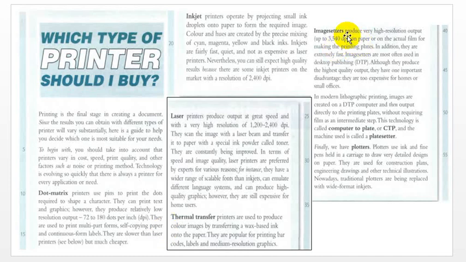And image setters produce very high resolution output, up to 3540 dpi on paper or on actual film for making printing plates.